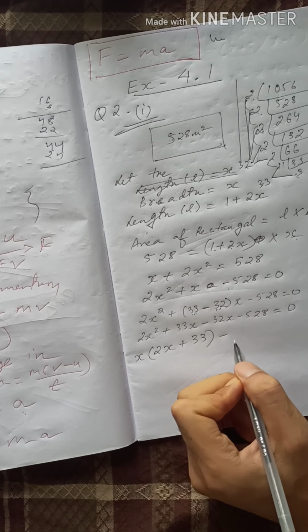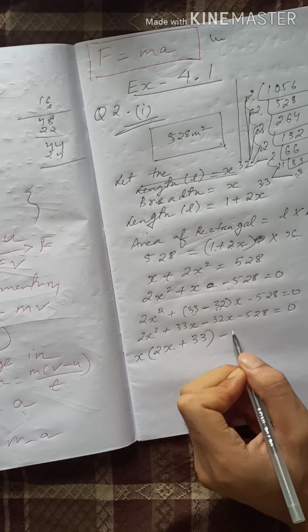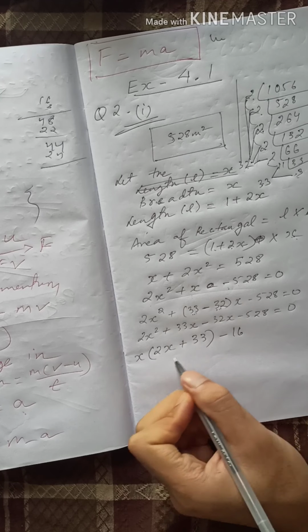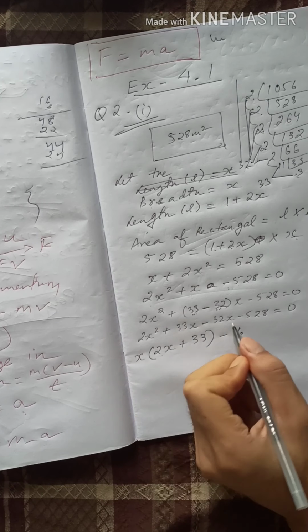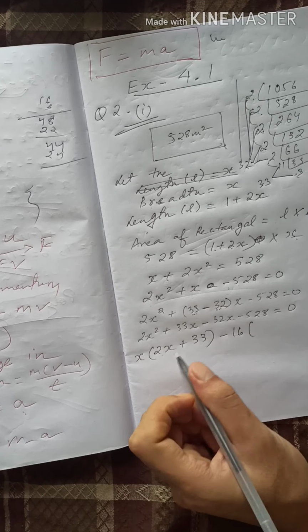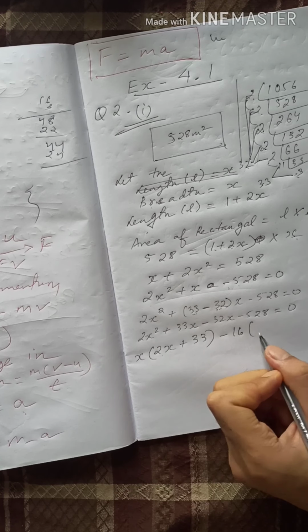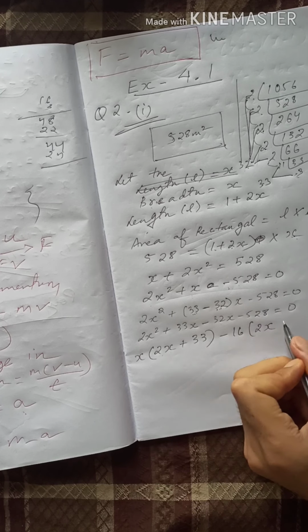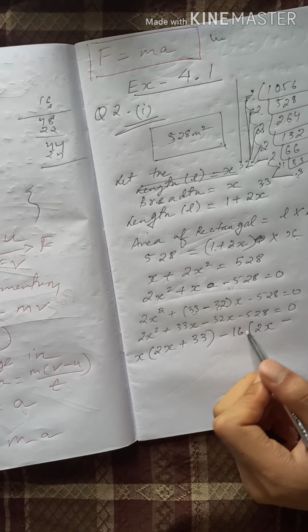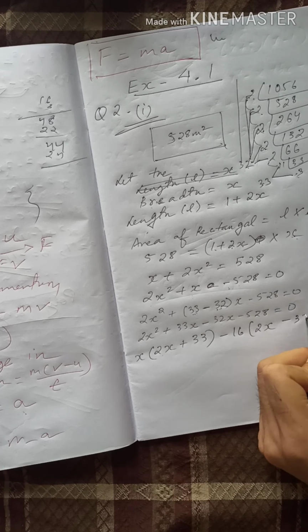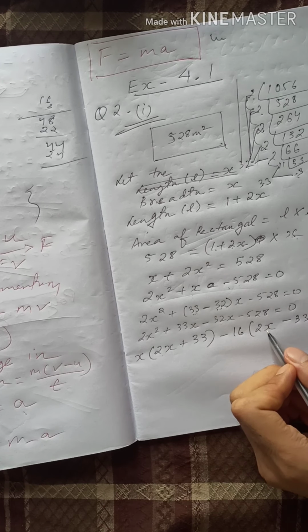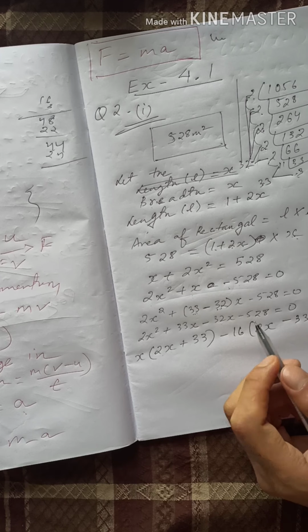Here what can be taken common? 16, because here is 2x, so in this bracket it should also come to x. So in order to write 2x, we have to take 16 common. 16 into 2x is 32x, minus 16 into how much is 528? 16 into 33. If you do 16 into 33, you will get 528.